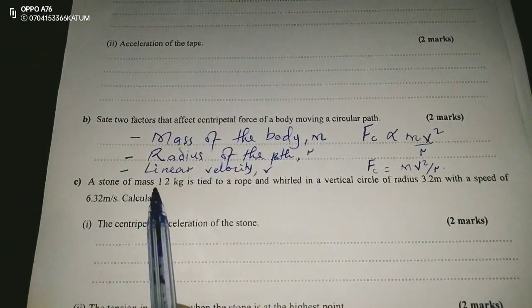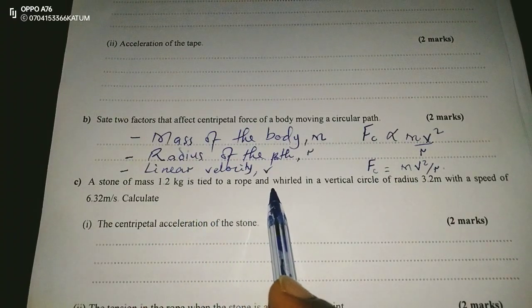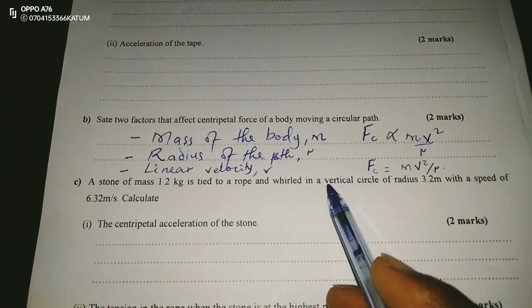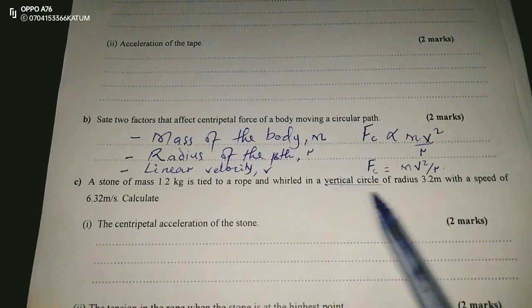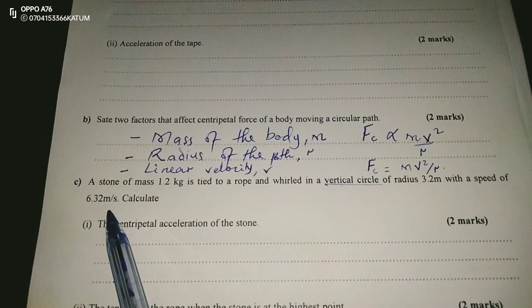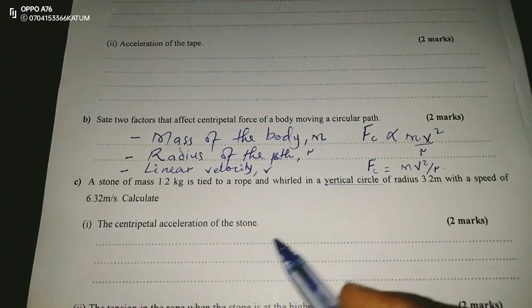Part C, a stone of mass 1.2 kilogram is tied to a rope and whirled in a vertical circle. The language here is vertical circle of radius 3.5 meters with a speed of 6.32 meters per second. Calculate part 1, the centripetal acceleration of the stone.